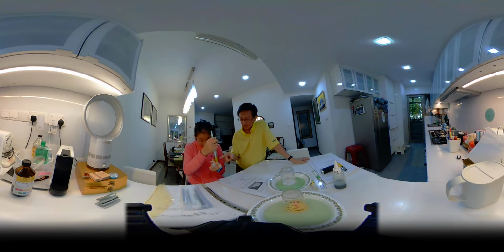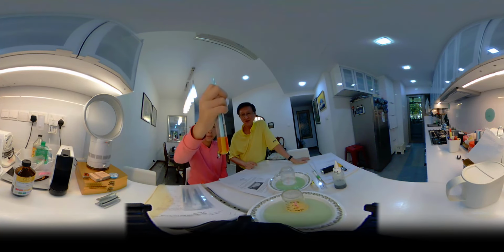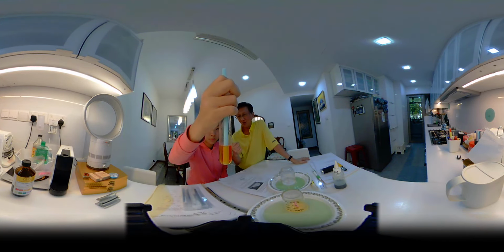Can you see it's now yellow turning into orange. Okay, you blow some more. And it's going a little bit pinkish and reddish, right? Put it near the camera for the camera to see. Some more.